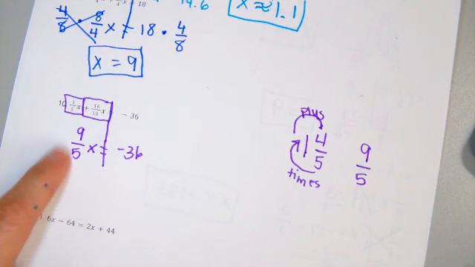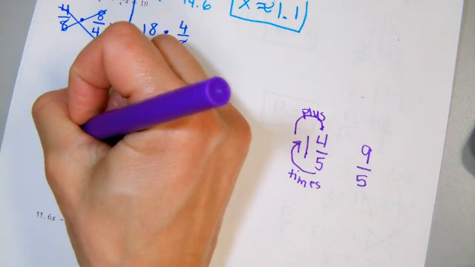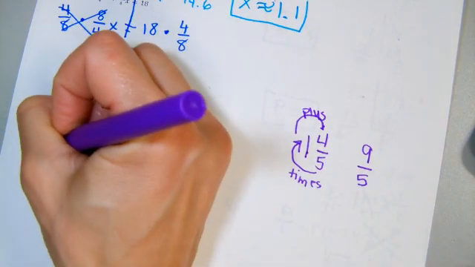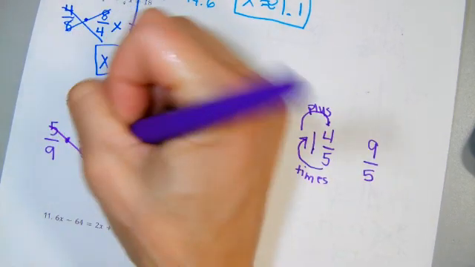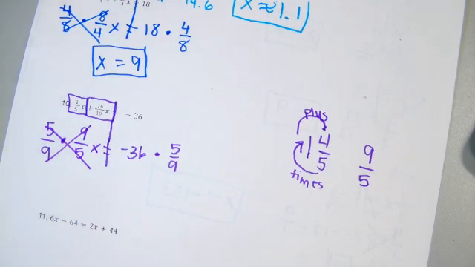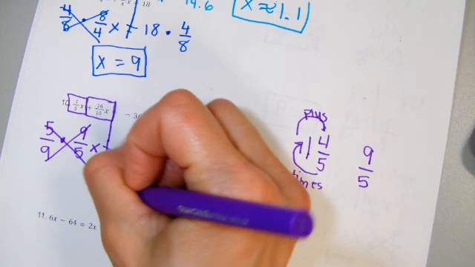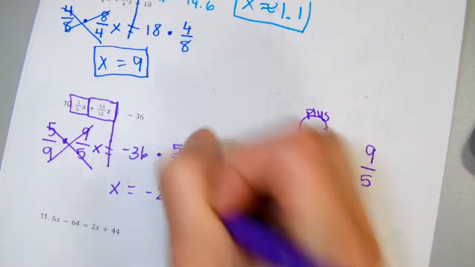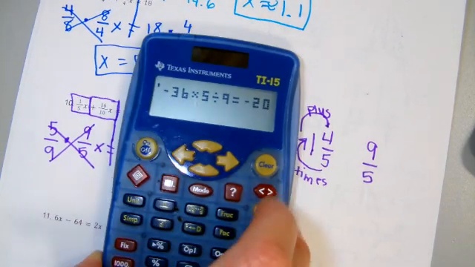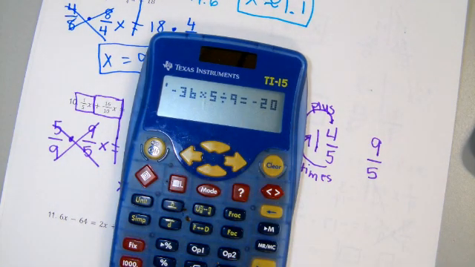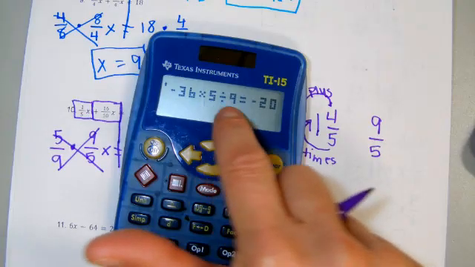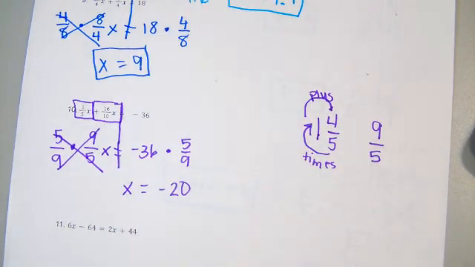So the last step, again, we have a fraction multiplied by our variable. So we're going to times by the reciprocal, which would be 5/9. Okay, this side cancels. So we would do negative 36 times 5/9. And we should get negative 20. Okay, I'm going to show you in a calculator how you could do that. You could do negative 36 times 5 divided by 9, or if you have a fraction key, you can make that the fraction 5/9.